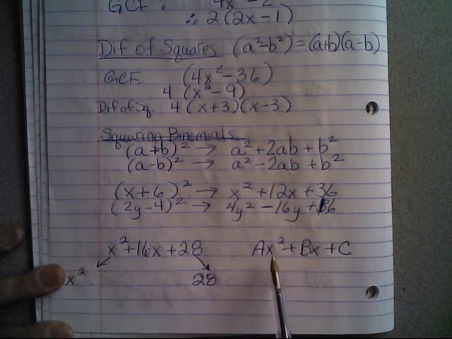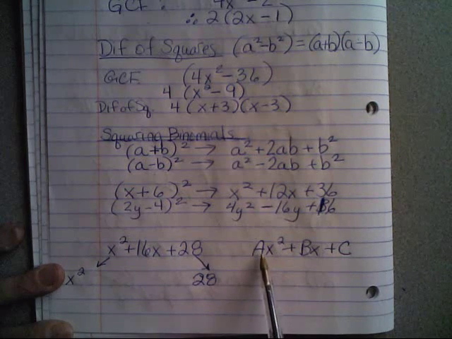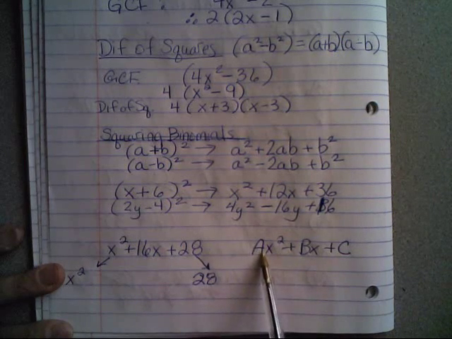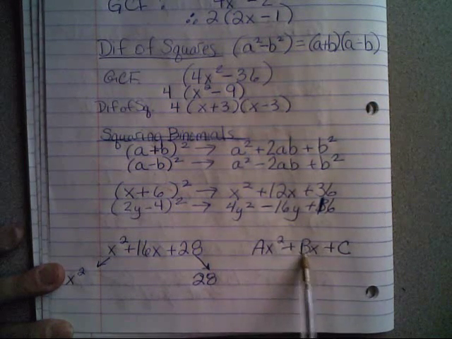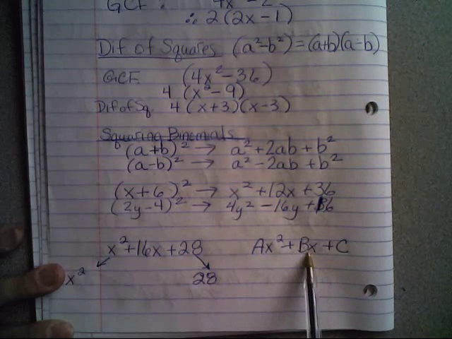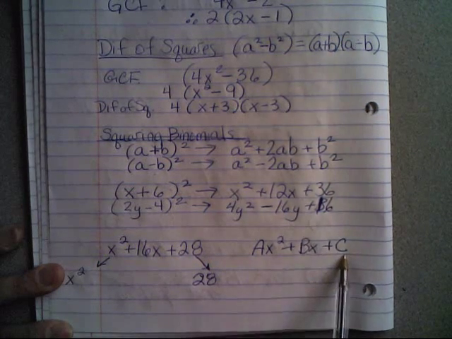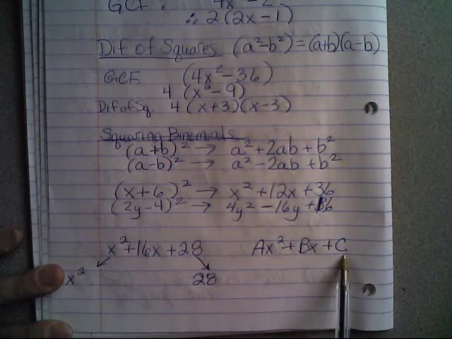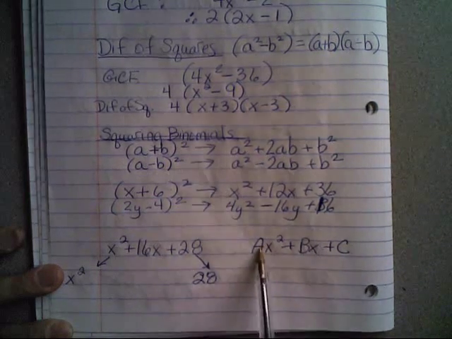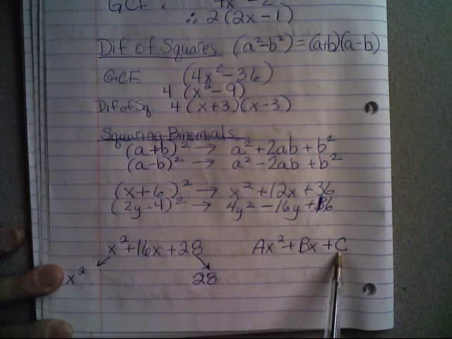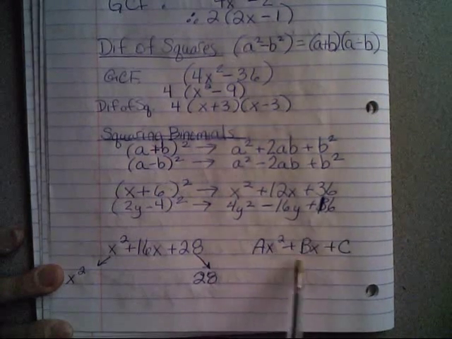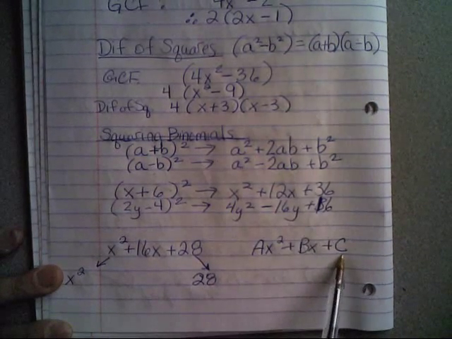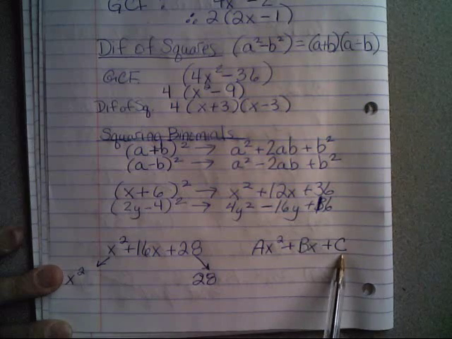From here on out, you're going to hear me talk about things in the quadratic position, that's the A, the linear position, which is the B, and the constant position, which is the C. We identified those components a while back, but this is the layout we're looking at: a variable squared, a variable to the first power, and a constant.